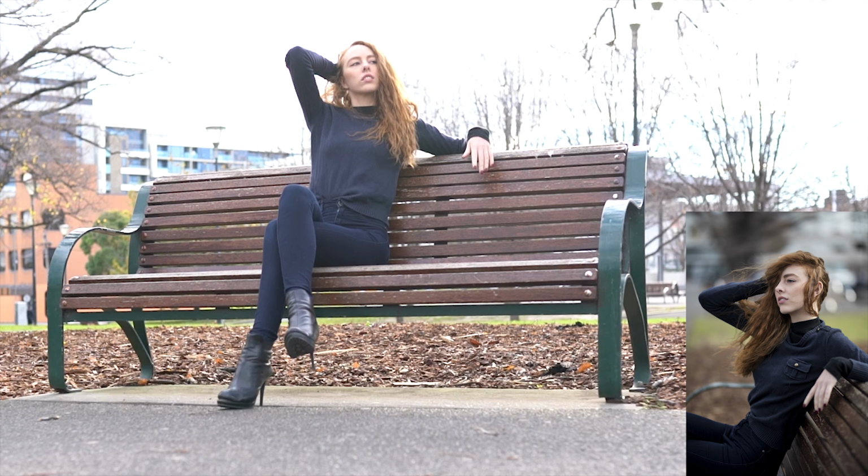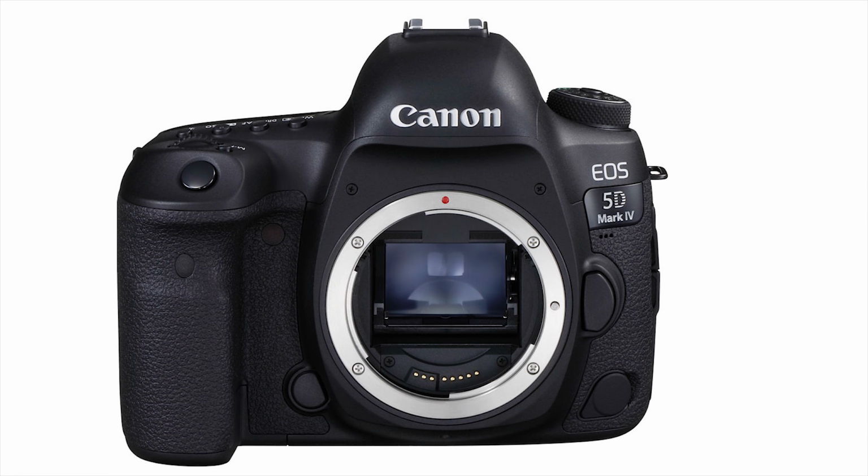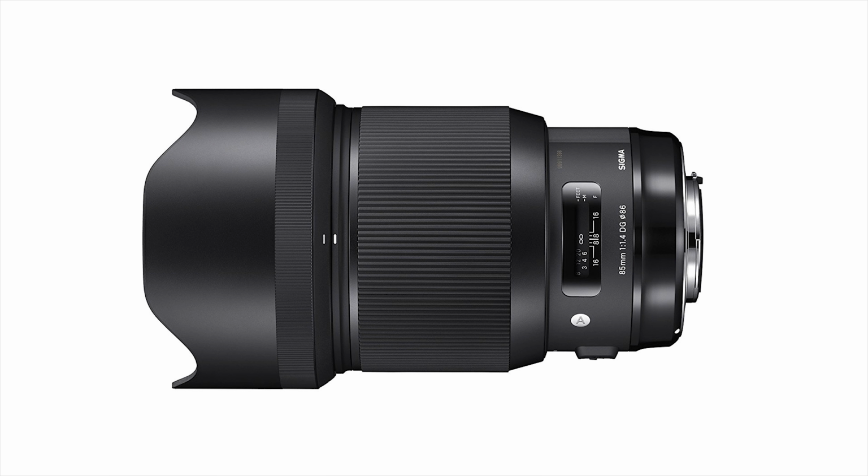So the equipment I used for this photo was a Canon 5D Mark IV with a Sigma 85 1.4 Art lens, and there's a link in the description to all of this equipment as well.